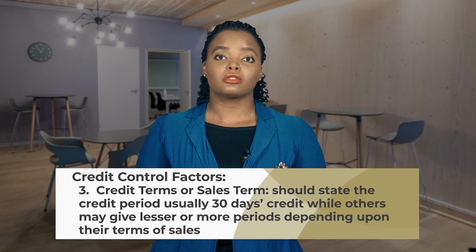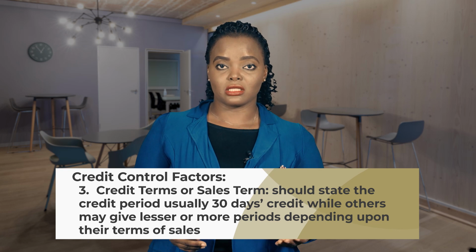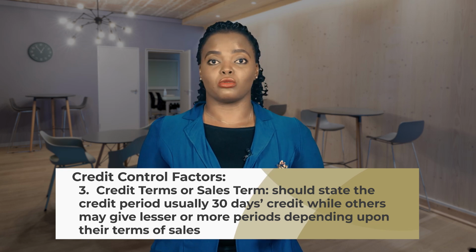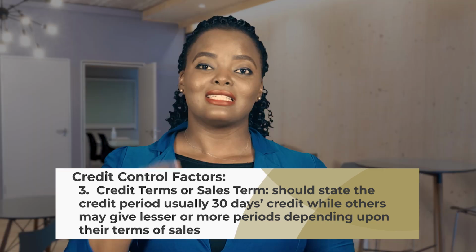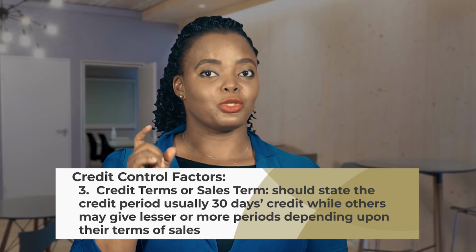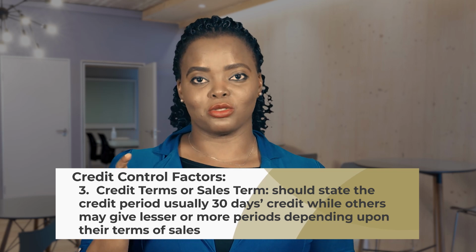And then you also need to look at the period in which you are going to grant credit to these customers. Some organizations do 30 days, some even do 10 days, some do 60 days, depending on the industry you are in and the nature of the goods that you provide for your customers. This would help to determine the credit term, or how long you would extend credits to your customers.